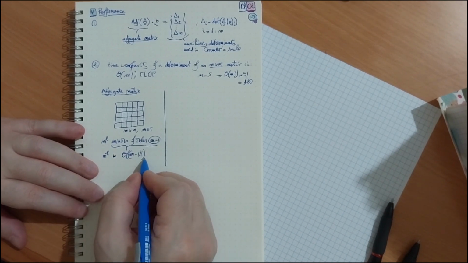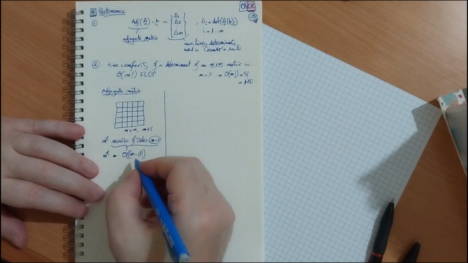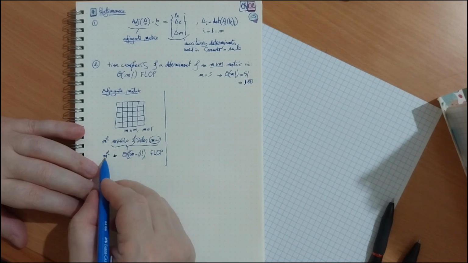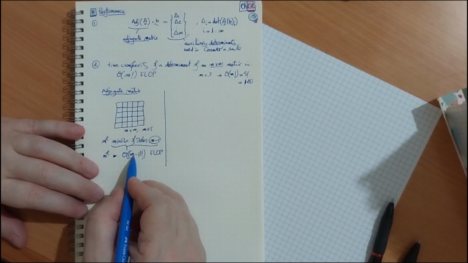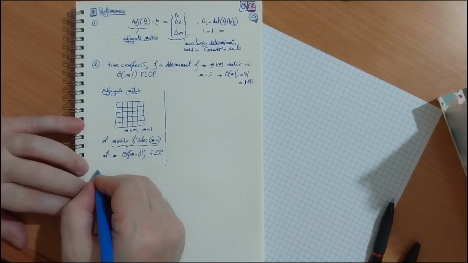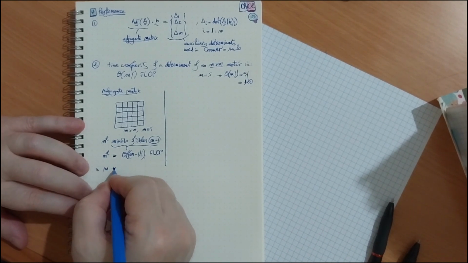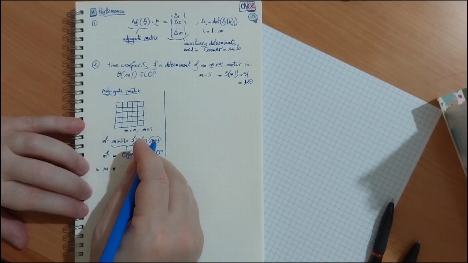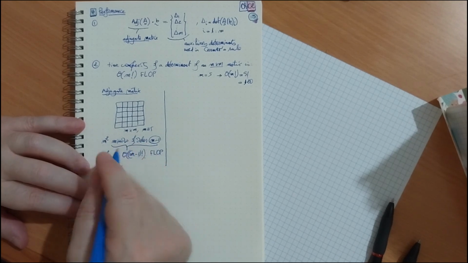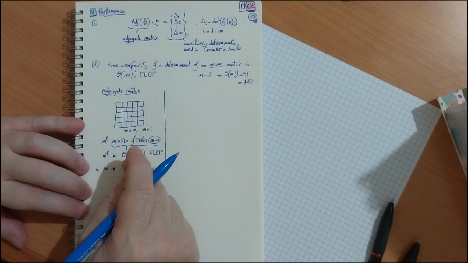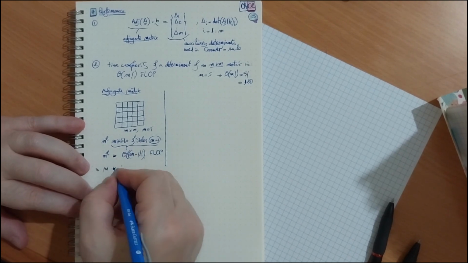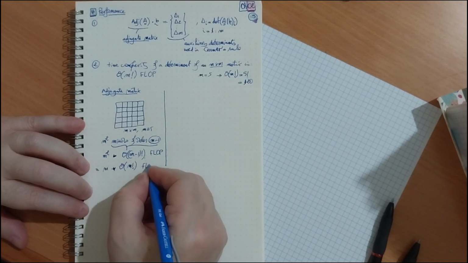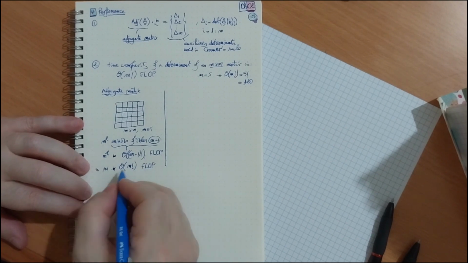That's the time complexity to calculate the adjugate matrix, in flop. When we multiply m by m minus 1 factorial, what do we get? We get m factorial. The constant is independent of m. So it's in the order of m factorial. That's the time complexity to calculate the adjugate matrix.